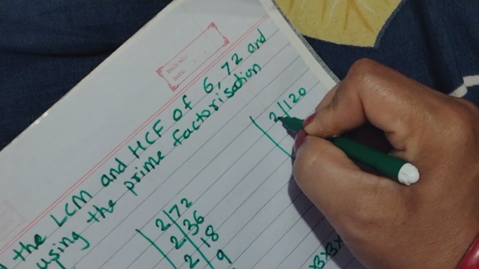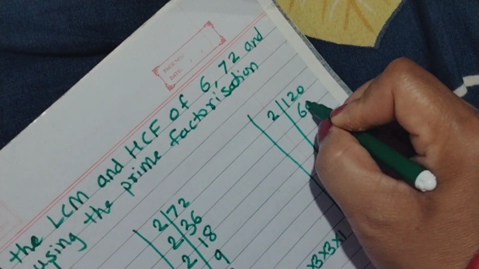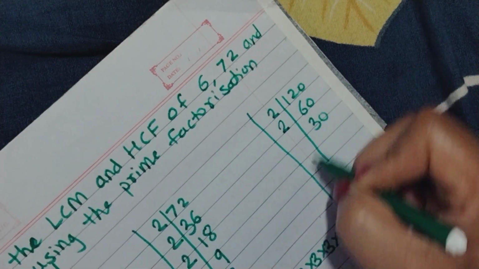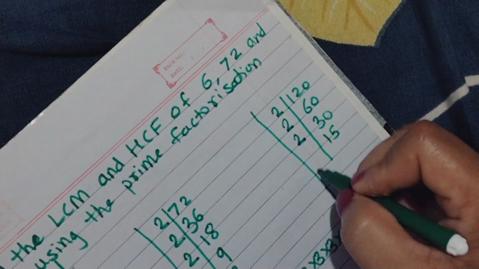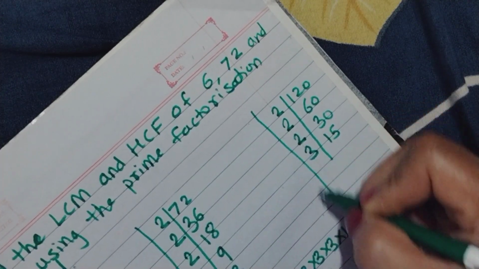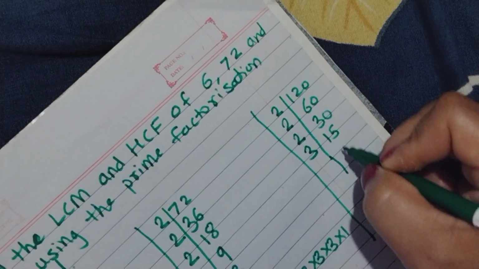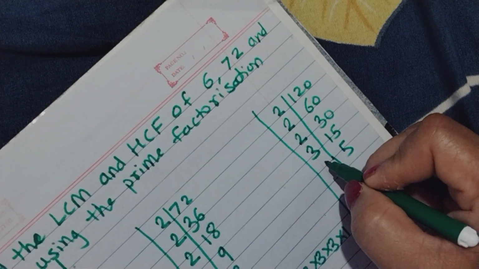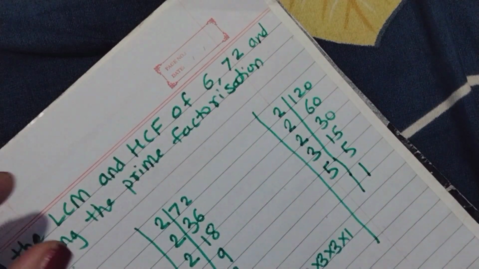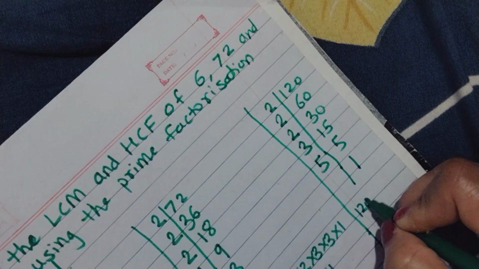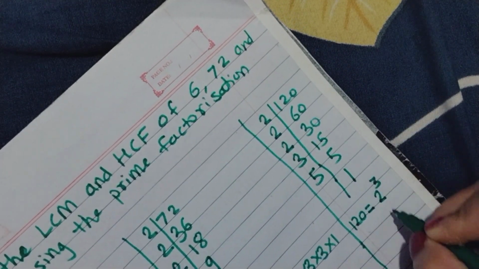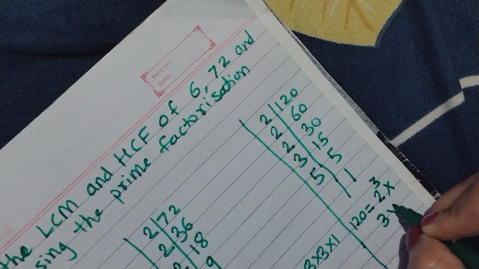So division is possible with 2. When 120 is divided by 2, we get quotient as 60. Division is again possible with 2. When 60 is divided by 2, we get 30 as quotient. Now again division is possible with 2. Now division is not possible with 2. Next prime number is 3. So when 15 is divided by 3, we get quotient as 5. 5 is prime number. Therefore 5 is divided by the number itself. 5 1s are 5. Now we can write 120 as product of its prime factors. So 120 is equal to, here 2 is 3 times. So we can write 2 to the power 3 multiplied by 3 multiplied by 5.